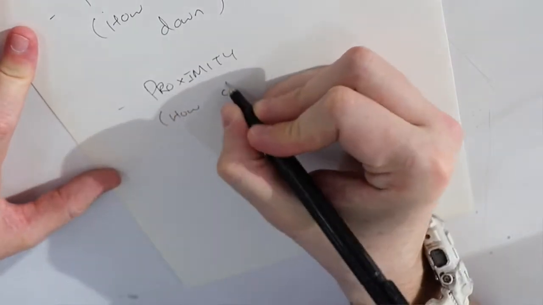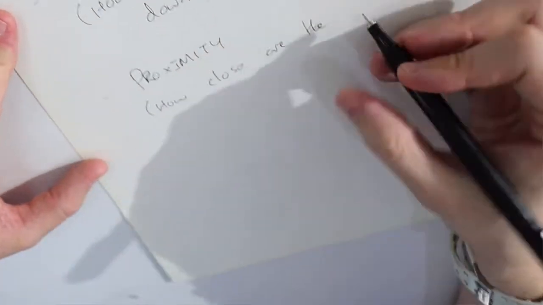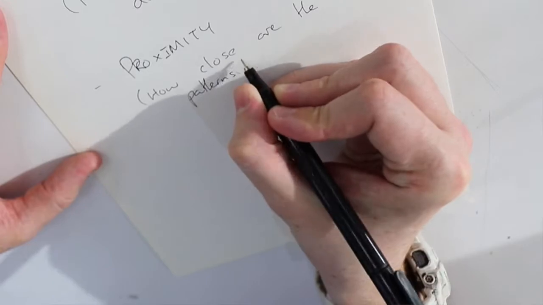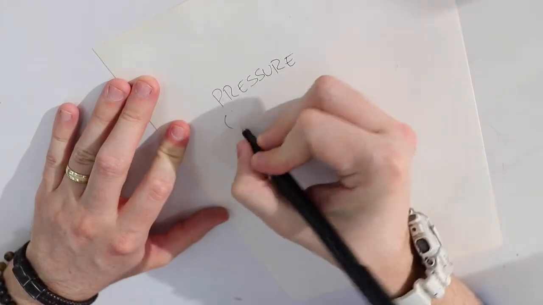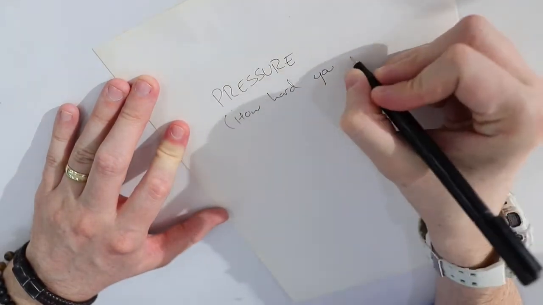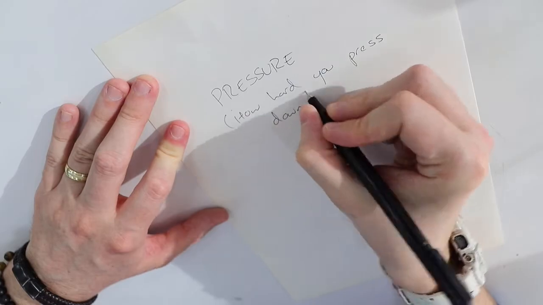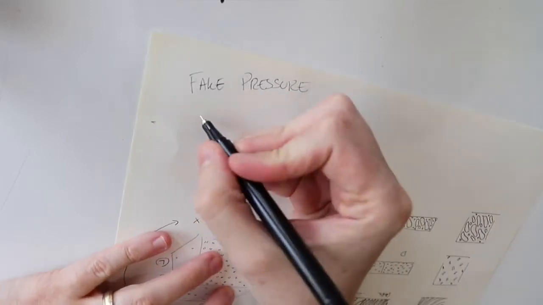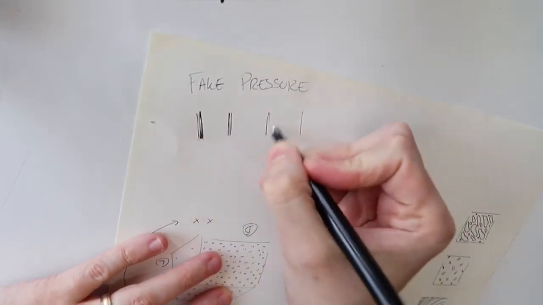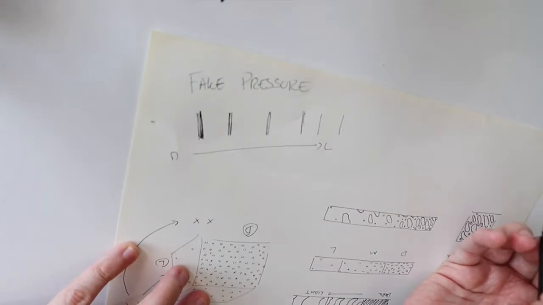We can adjust the proximity, so how close the shading is next to one another, which in this case translates to how close the patterns are to one another. We can adjust the pressure we are applying with our pencil or whatever material we're using. This won't always work. If you're using a pen, it can be quite difficult to vary the pressure. You can mimic this though by working back over the top of lines in areas that you want to be darker. This tends to help make objects look as if they are faking the idea of pressure.